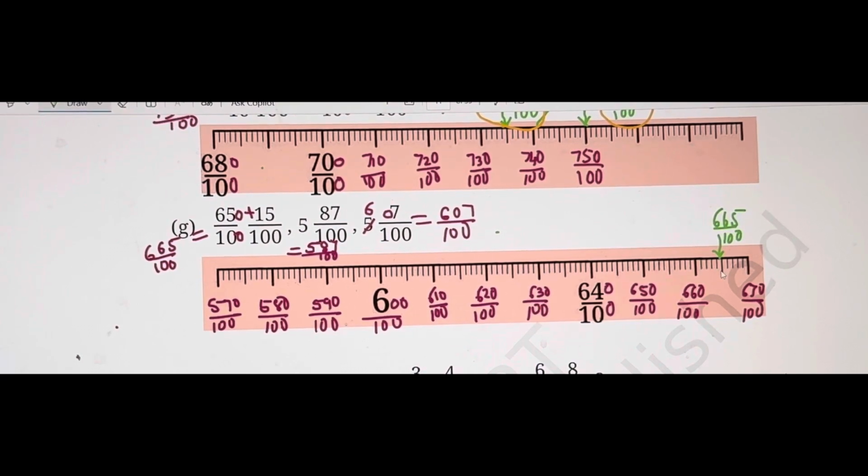Okay. Now the next number, 587 upon 100. So this is 80, this is 85, 86, 87. So this line would be 587 upon 100. Okay. Now the third number is 607 upon 100. So 600, this is 605. So 606, and this is 7. 607 upon 100.